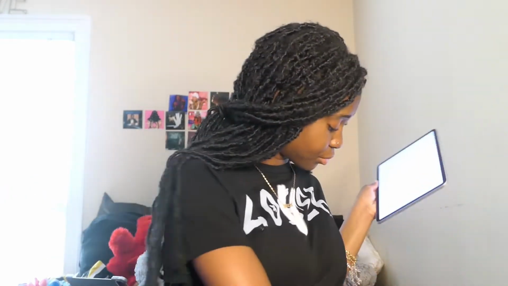If you don't have a computer or a laptop and you're just doing editing off your iPad or off your phone, anyways, I do use CapCut for a lot.